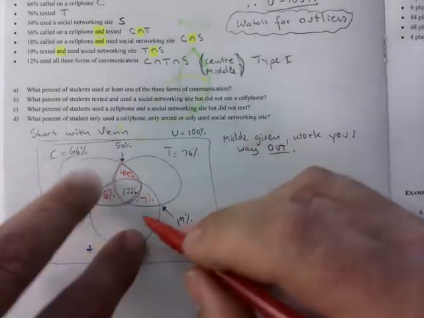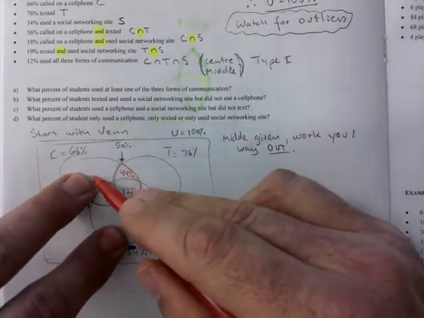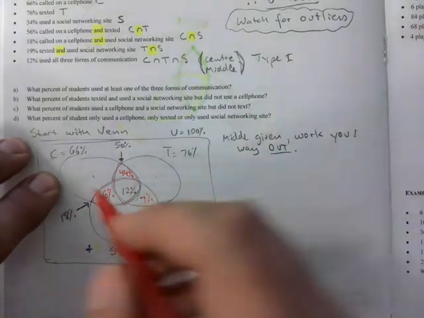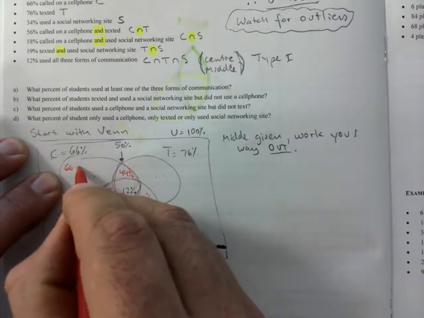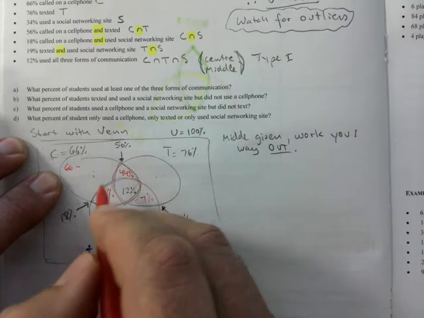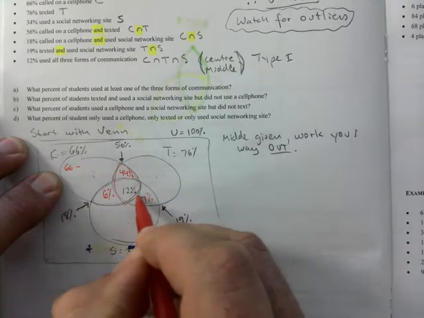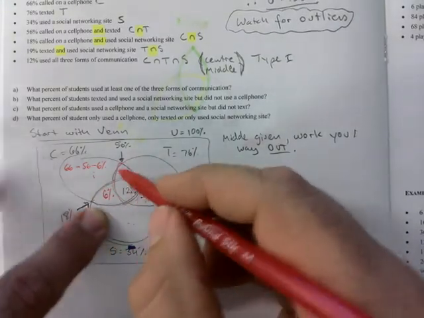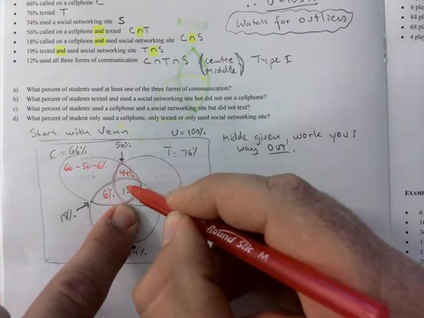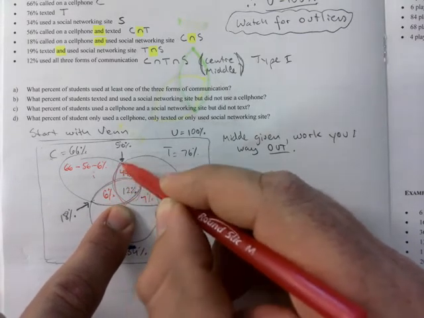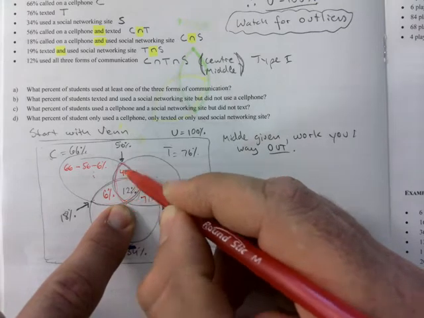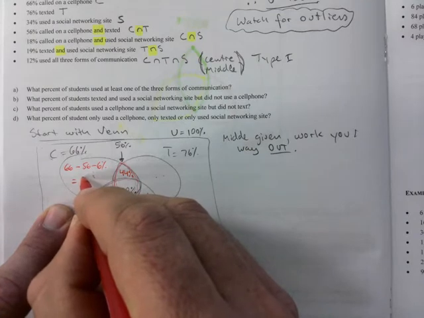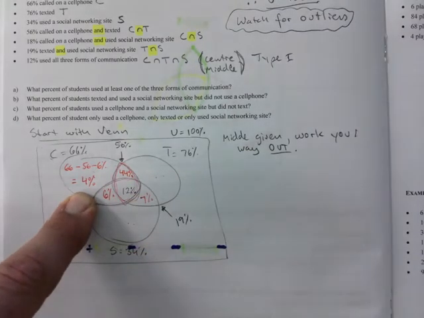Now I can move even further out to the next sections, these three here. This is only cell phone, only texting, only social networking. So how would I do this? I can show some work. 66 minus, I'm going to go minus 56, because this is 56 here, minus 6. Does that make sense? If you want to do these three numbers at a time, that's fine. But I know that this is 56. So I go 56 minus 6, take that away. And you're left with 29. Nope, sorry, 4%. I'm looking at the wrong problem here.